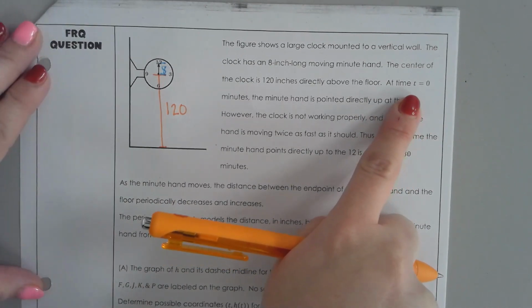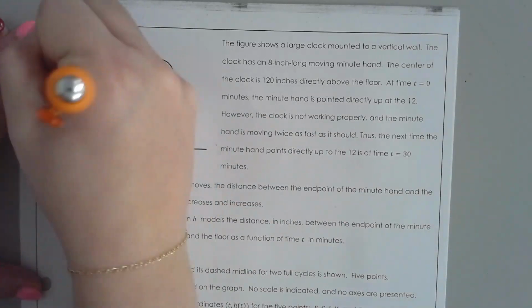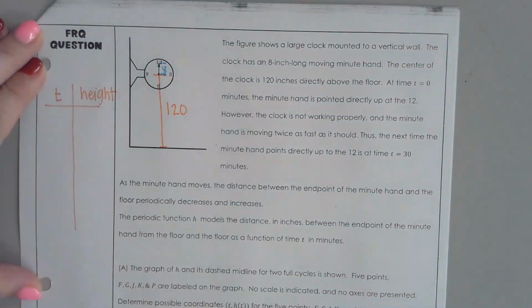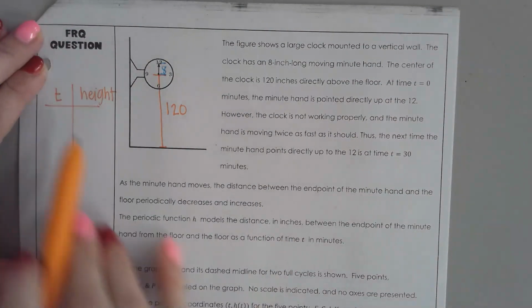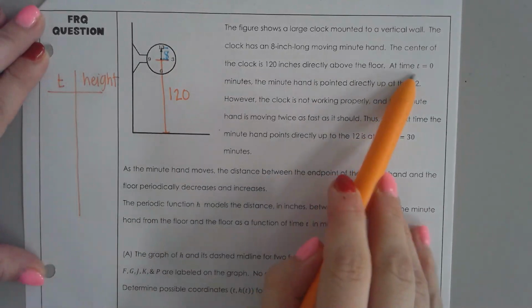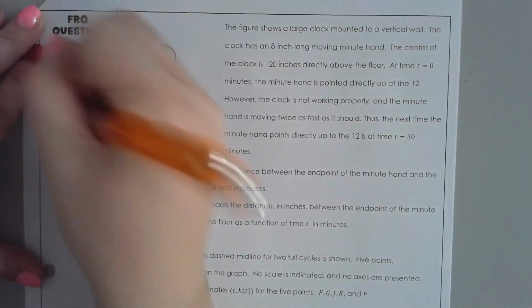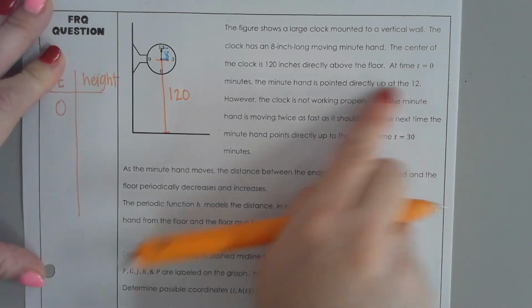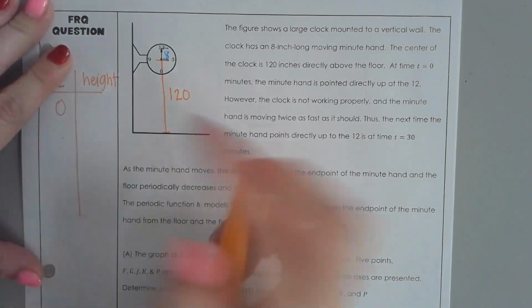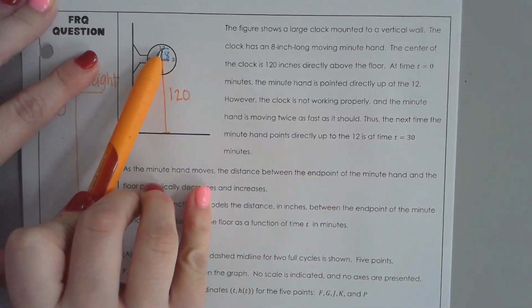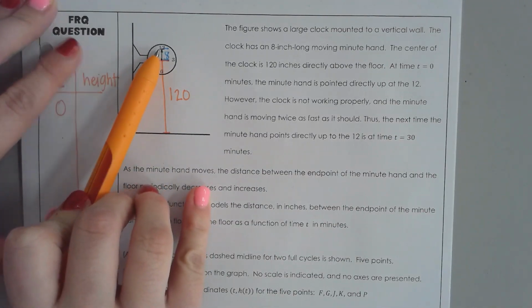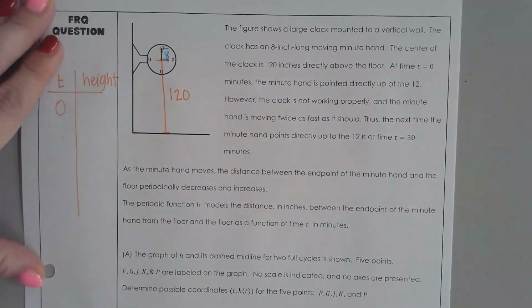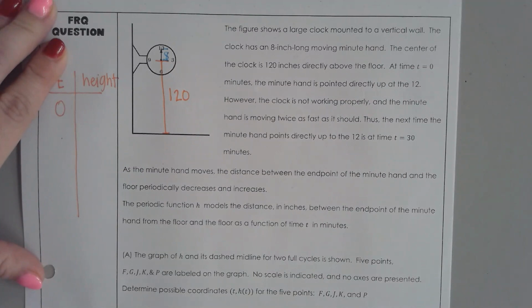We're going to make a time versus height t-table. At time t equals 0, the minute hand is pointed directly up at the 12. So the way it's pointed right now, time is 0. How high is the top of that minute hand? 128.